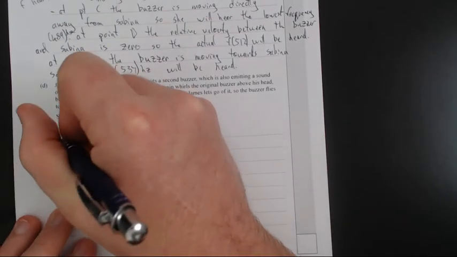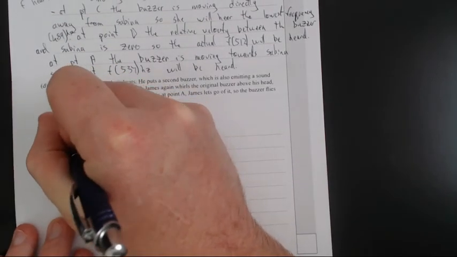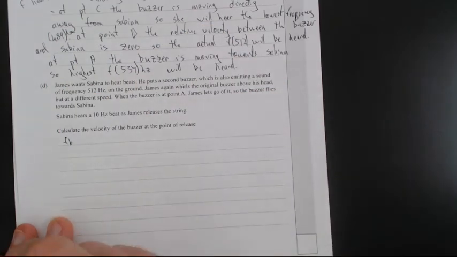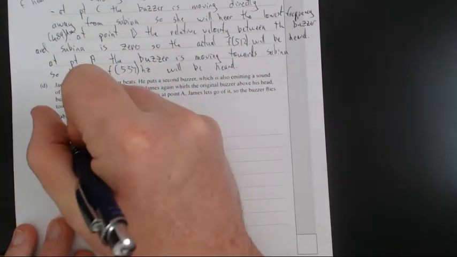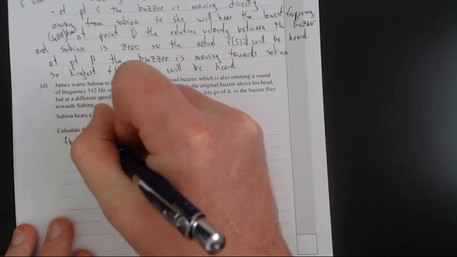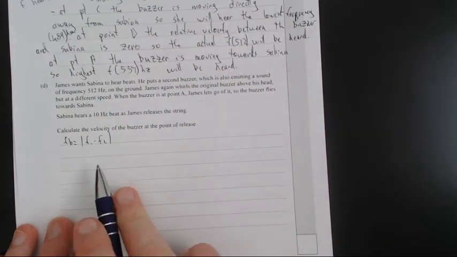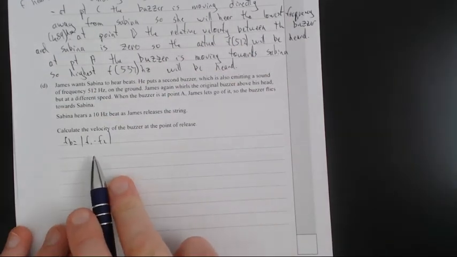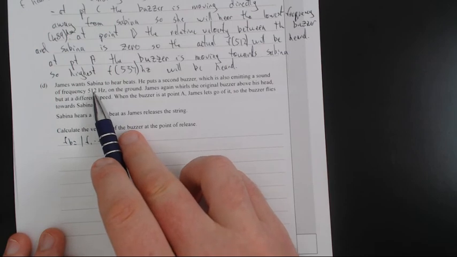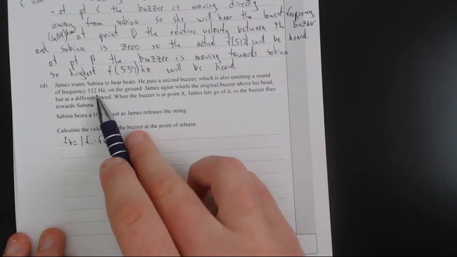Right, so we've got to start off with the beat frequency first, because we want to work out the frequency of the buzzer when it left his hand. F beat equals the magnitude of F1 minus F2. This is the beat formula, but you really just need to know that the beat frequency is the difference between the two frequencies.